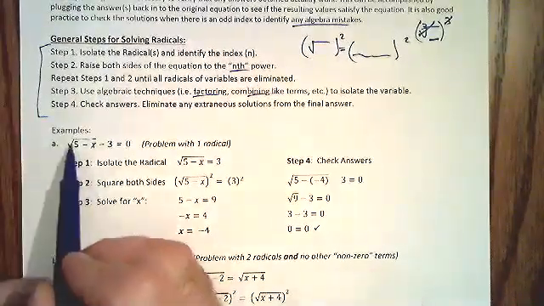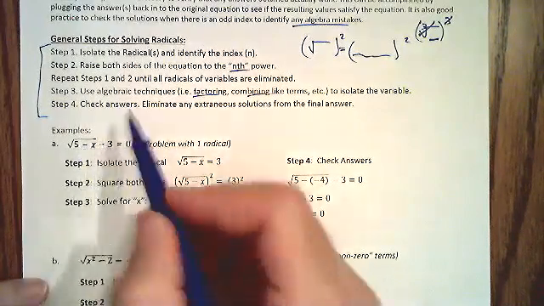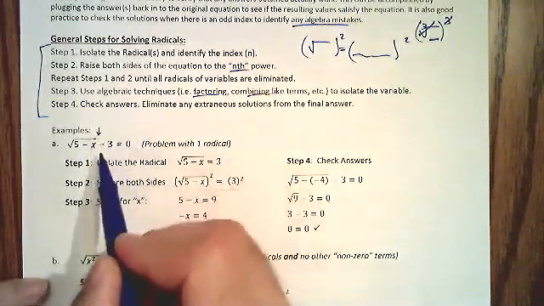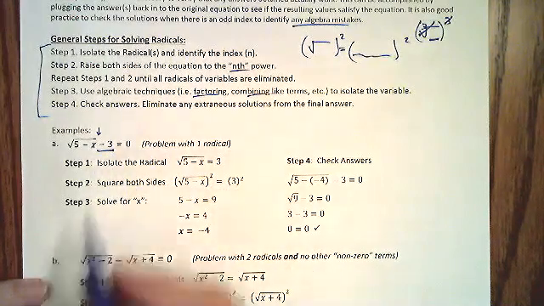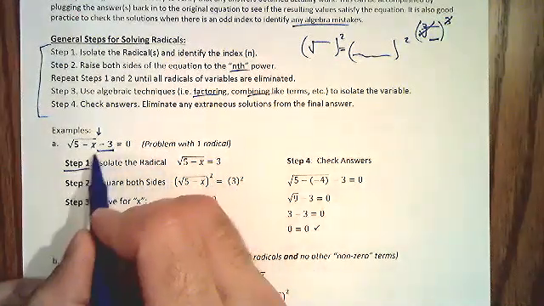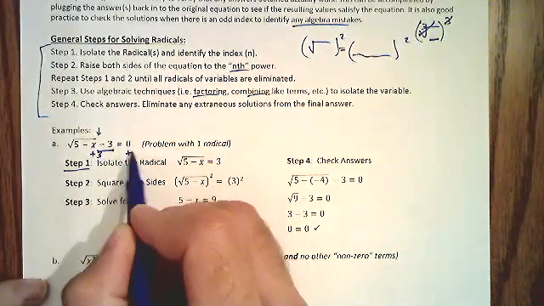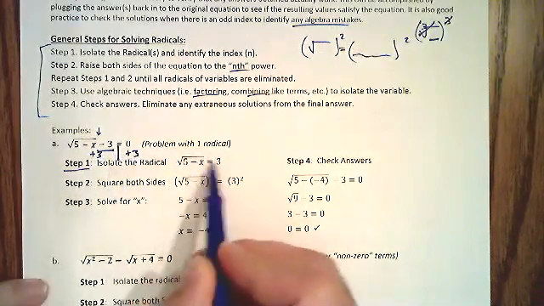We have the square root of 5 minus x, subtracted by 3. Notice the radical ends right here, so this minus 3 is separate from the square root. So in step 1, when we want to isolate the radical, we're going to add 3 to both sides of the equation. And that way our radical is isolated and all alone.